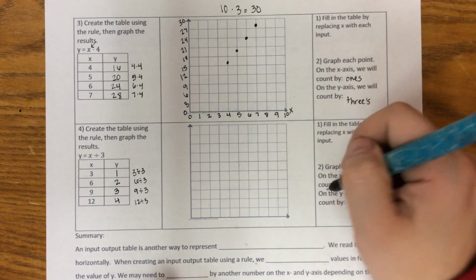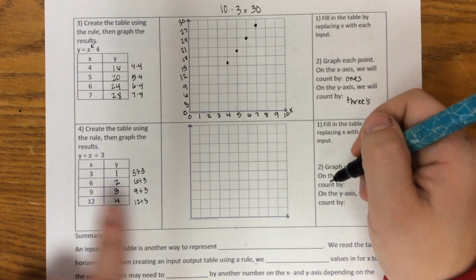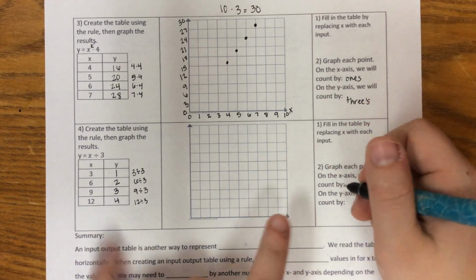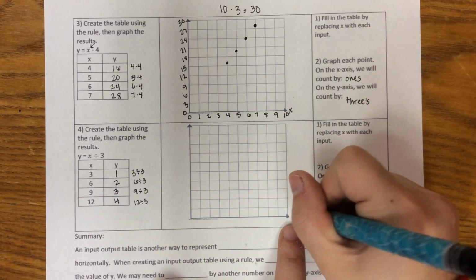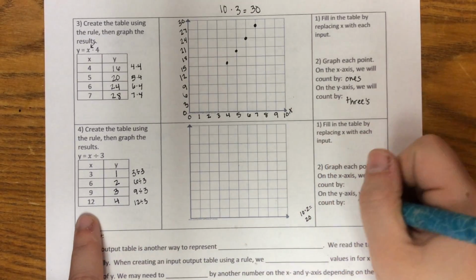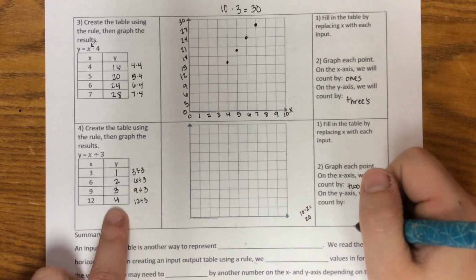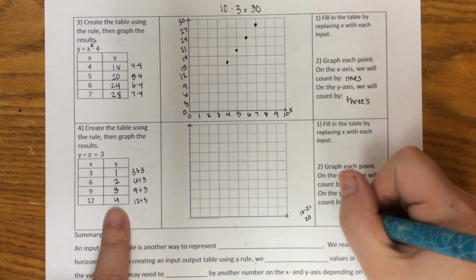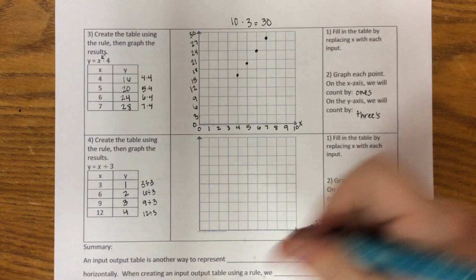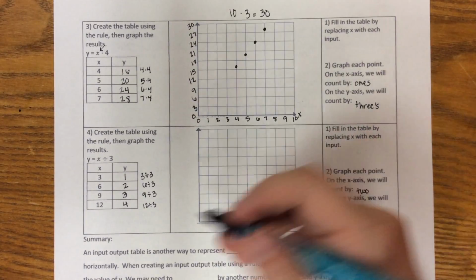Okay, so on the x-axis, if I look at my x's, that's this column here, I have to get to 12, so I can't count by ones. So if I think 10 times 2, that's 20. Does that cover 12? It does, so I'm going to count by 2's. On the y-axis, I just have to get up to 4. So I can definitely just count by ones, because if I count by ones, I'd get to 10. Okay, so on the x-axis, I'm counting by 2's.